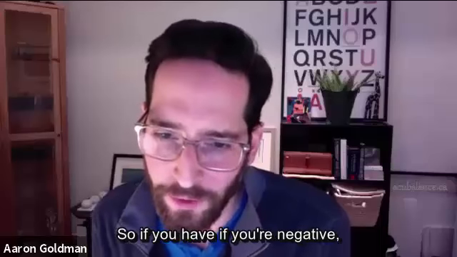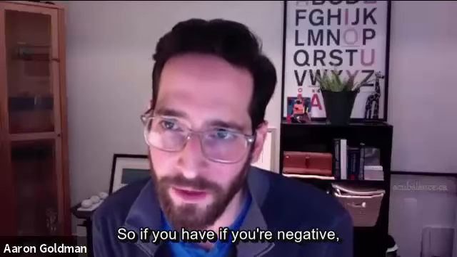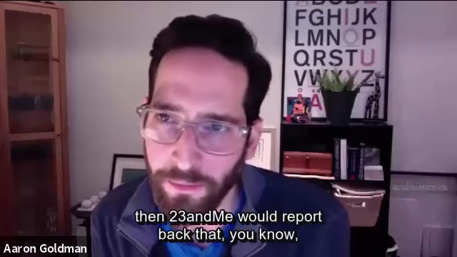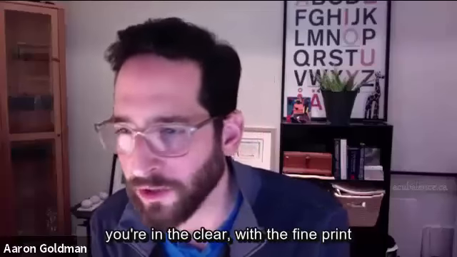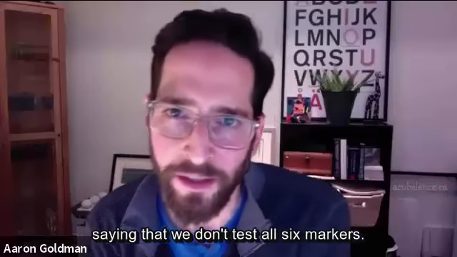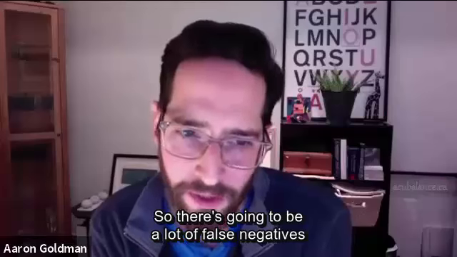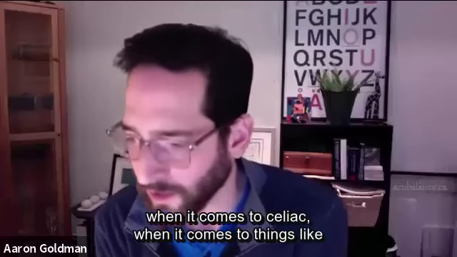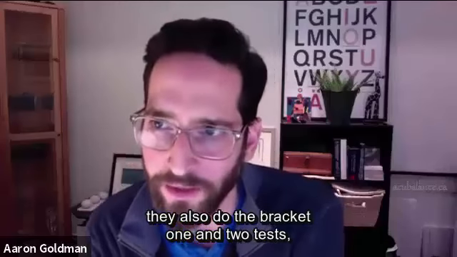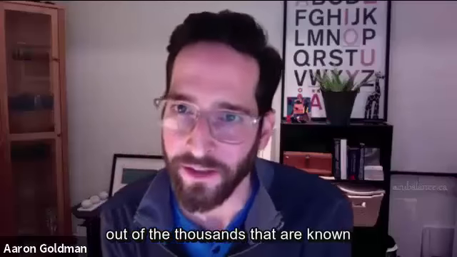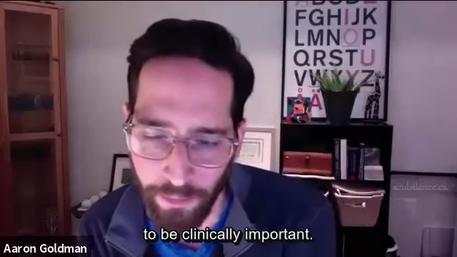So if you're negative, if you don't have markers within those 2, then 23andMe would report back that you're in the clear, with the fine print saying that we don't test all 6 markers. So there's going to be a lot of false negatives with a test like 23andMe when it comes to celiac, when it comes to things like BRCA1 and 2, but they're only looking at a handful of markers out of the thousands that are known to be clinically important.